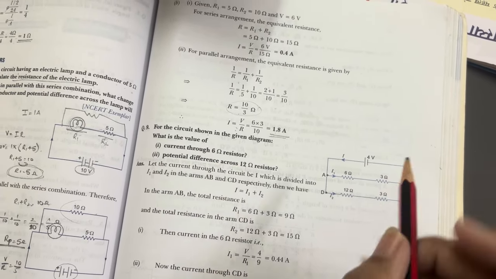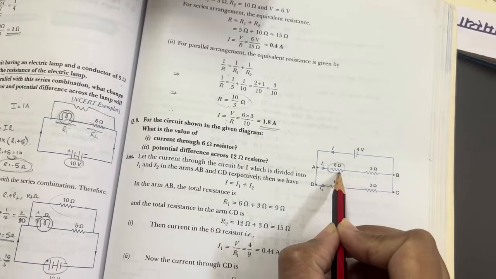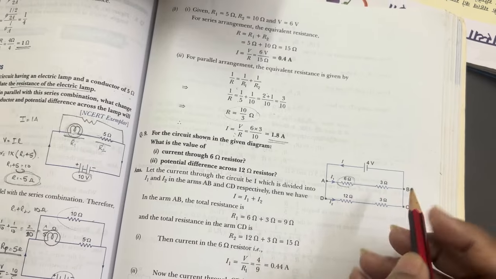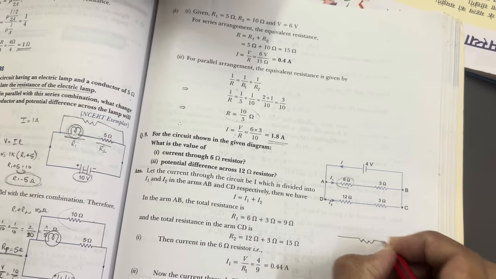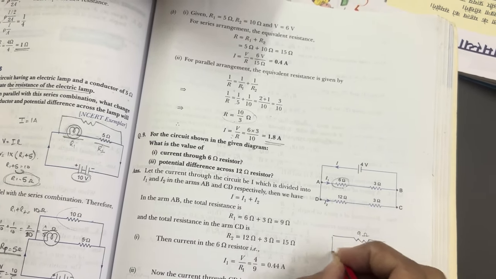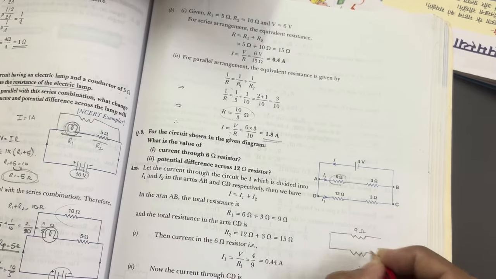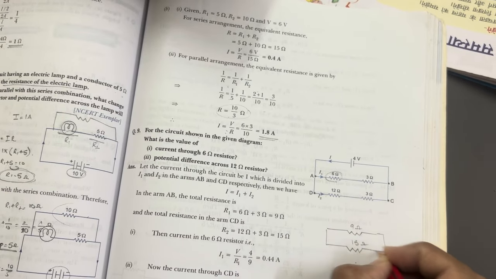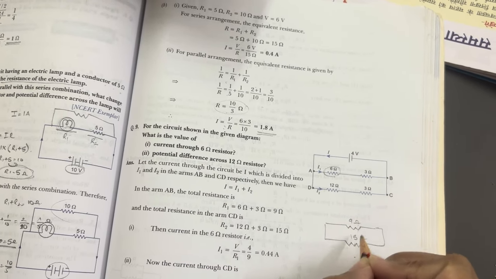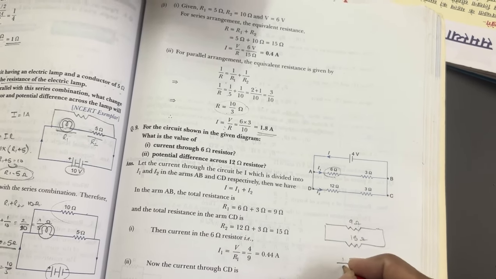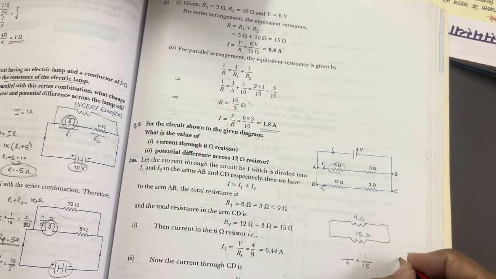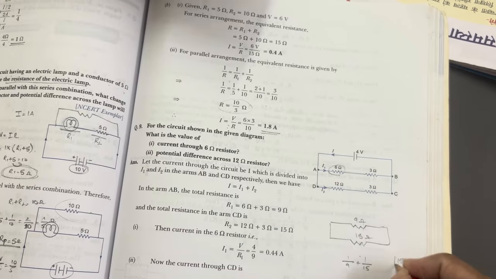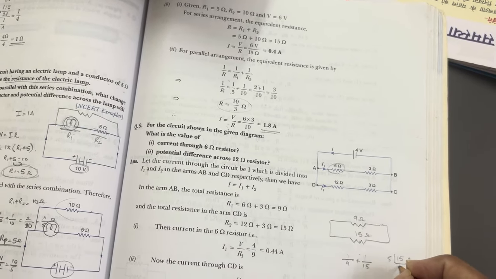Next we have, for a circuit in the following given diagram, the current through the 6 ohm resistance. This we have to find out. First of all, they are in series, so we'll make the series. This is going to be one resistance of 9 ohm. Then this is going to be one resistance of 15 ohm. They both are in parallel to each other, so we'll make them 1 again. So 1 by 9 plus 1 by 15 I will do. Okay, 15 and 9 LCM.